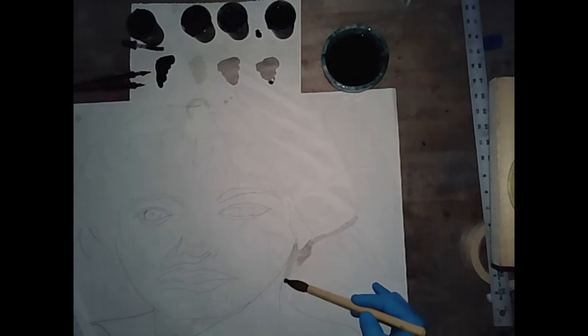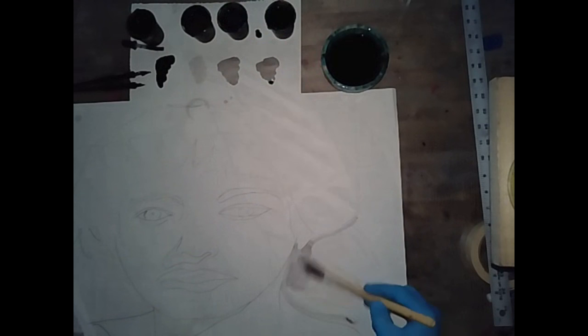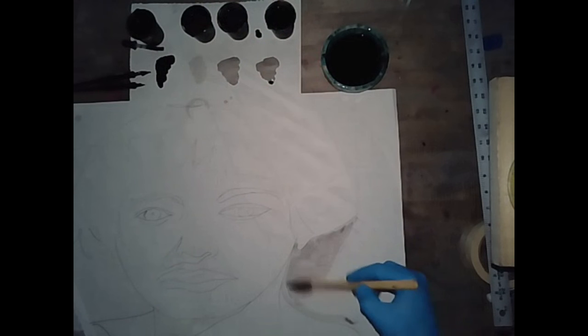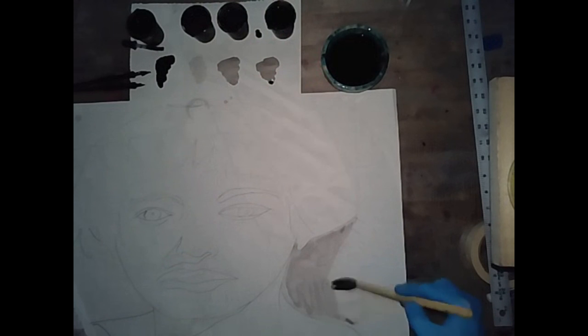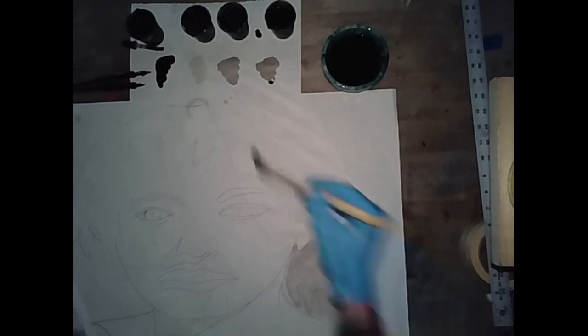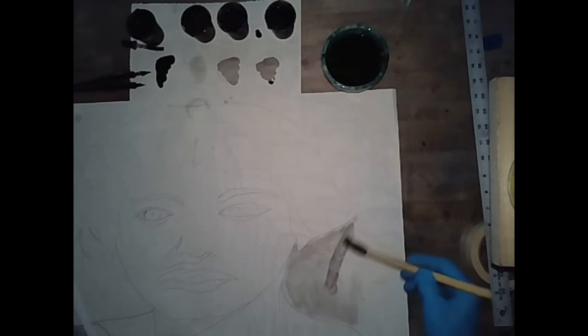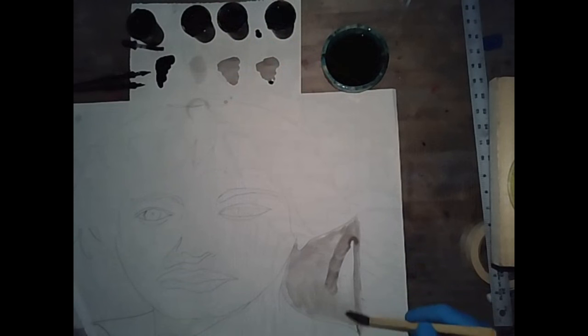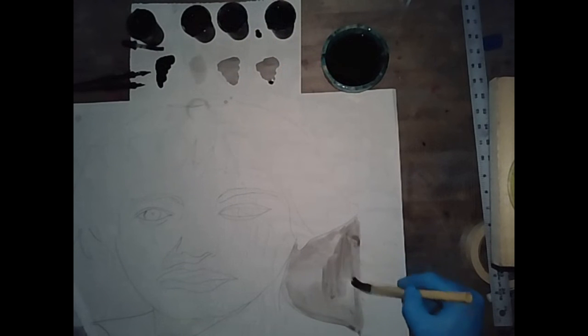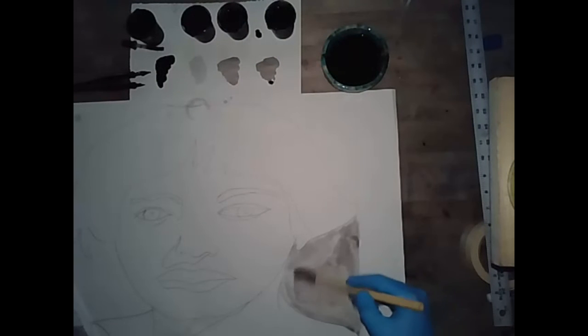And you can see, imagine how long this would take if you were having to crosshatch all that. I can fill a big area pretty fast. Now, the ink wash will dry slightly lighter than it looks as the water kind of evaporates out of it. So this area will probably look a little lighter in 15 or 20 minutes.